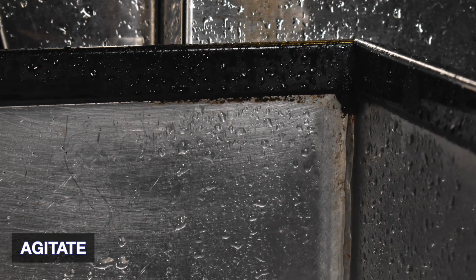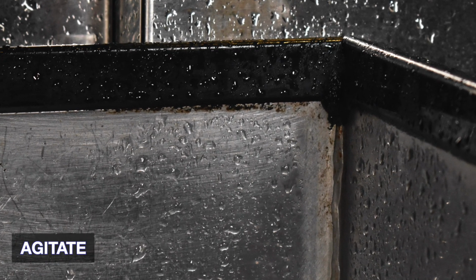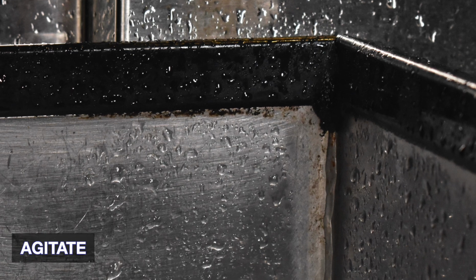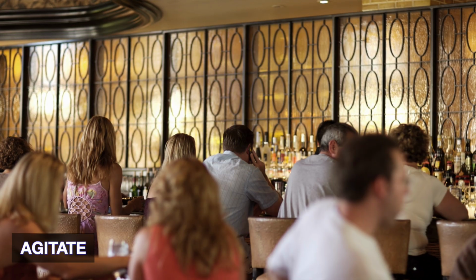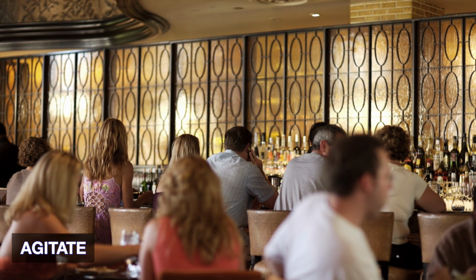Mold, mildew, and bacteria can grow in ice bins when they're not cleaned regularly. Most people are totally unaware that the ice in their drinks may have been sitting in a moldy ice bin. When glass breaks near ice, bartenders and servers have to stop what they're doing to clean the ice bin and get it back in order. This is costly because they now have to spend time away from taking care of their customers. The agitate section of the framework is to get further into the problem, to get deeper into the pain that the problem causes.